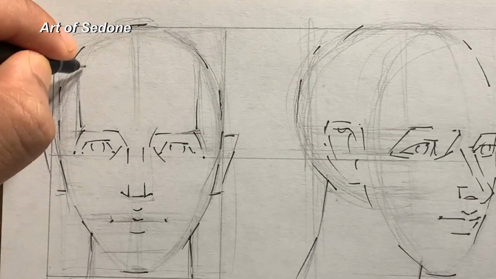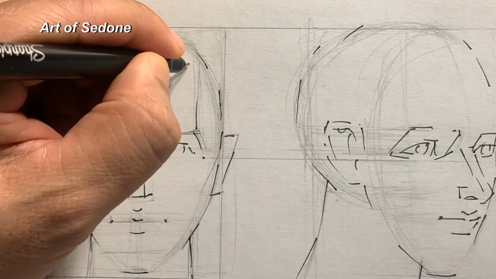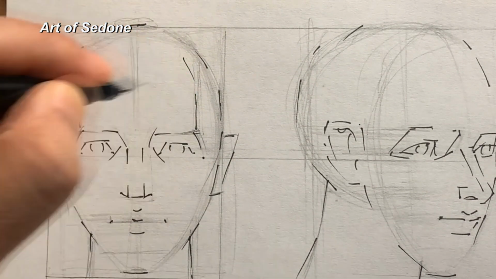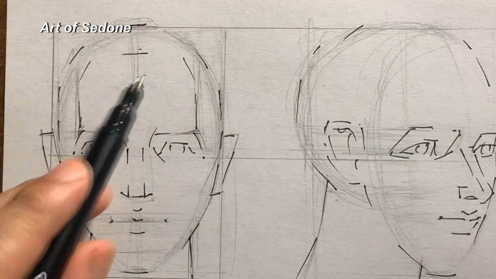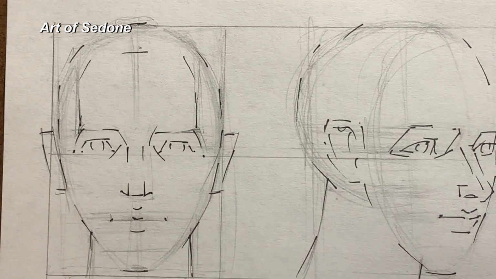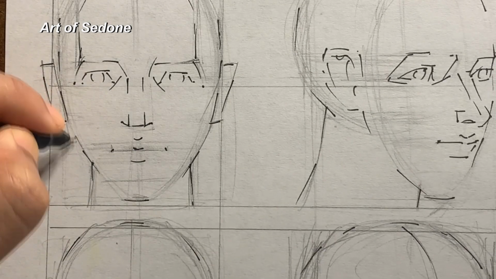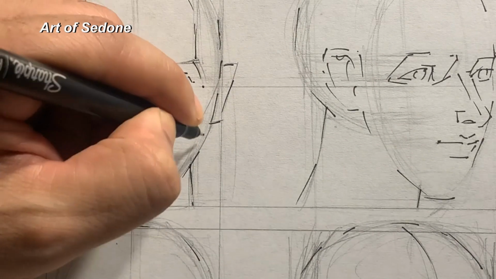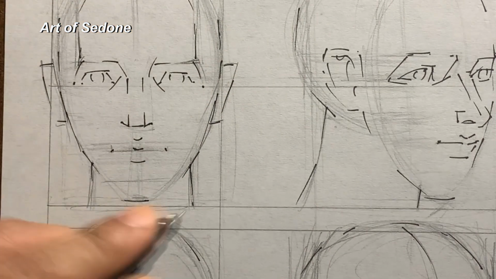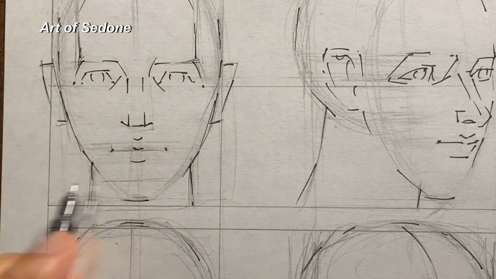For example, it just depends on how detailed you need it to be. Like the forehead right here, the hairline, this is meant to be a guide. That's the main thing. Same with the jaw. I'm keeping it kind of neutral.